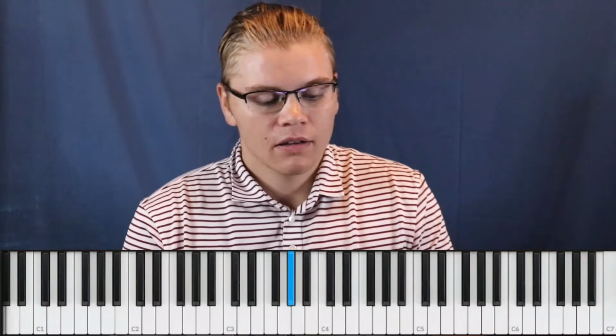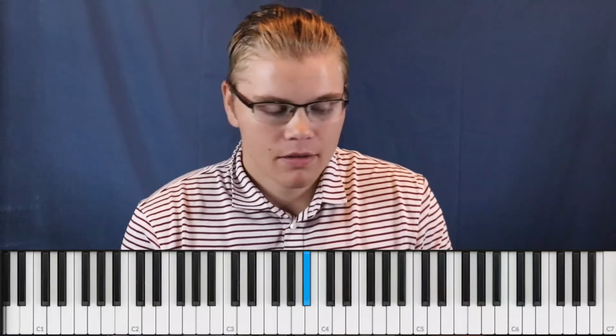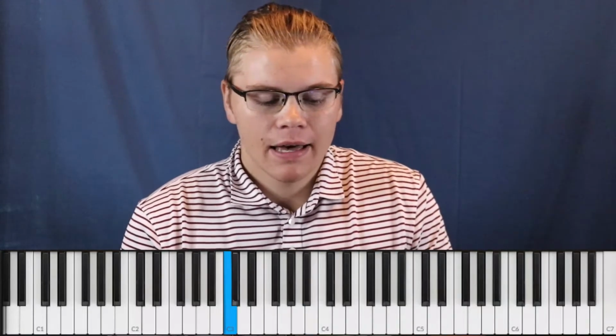C to G is a perfect fifth. C to A flat is a minor sixth. C to A is a major sixth. C to B flat is a minor seventh. C to B is a major seventh. And C to C is an octave, a perfect octave. So when it comes to within the octave, those are the different interval names that you will come across.